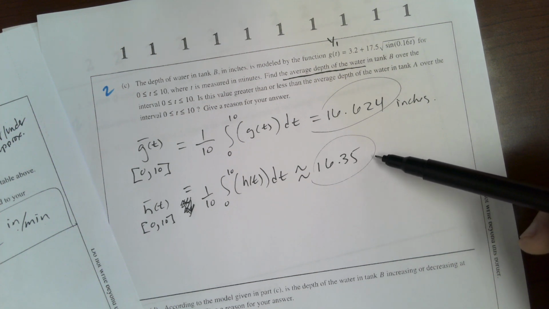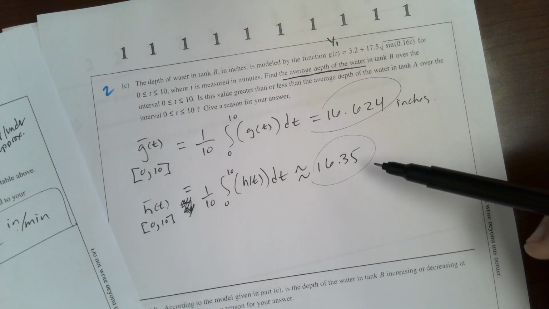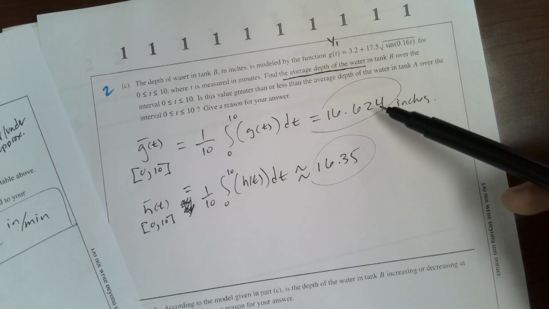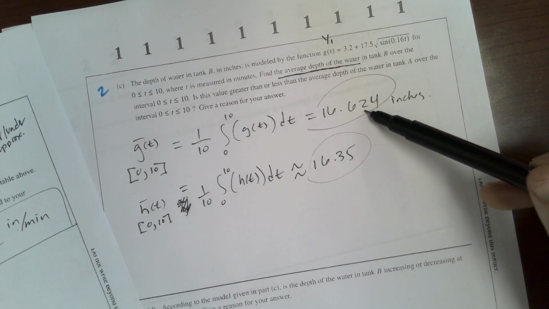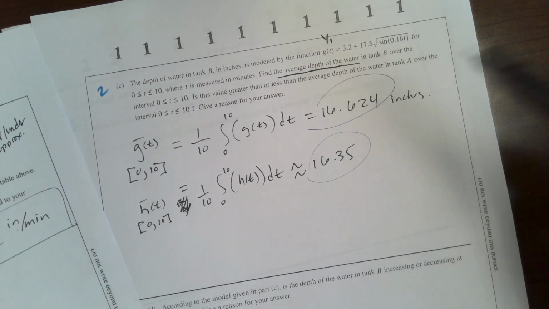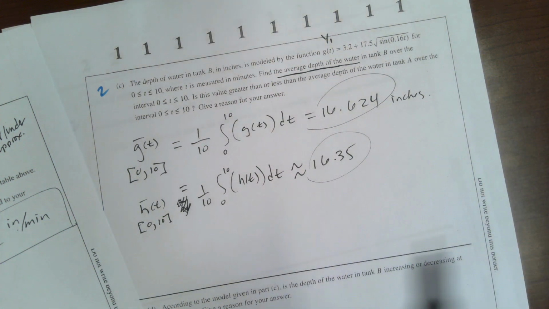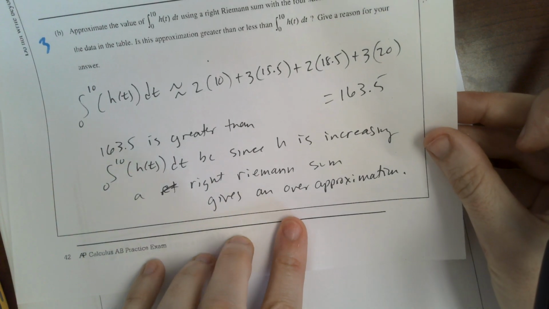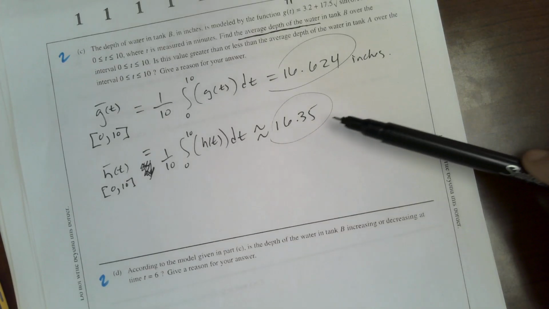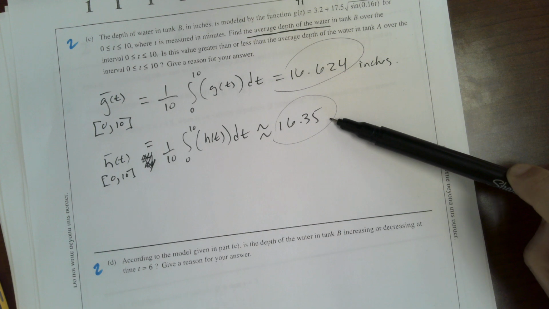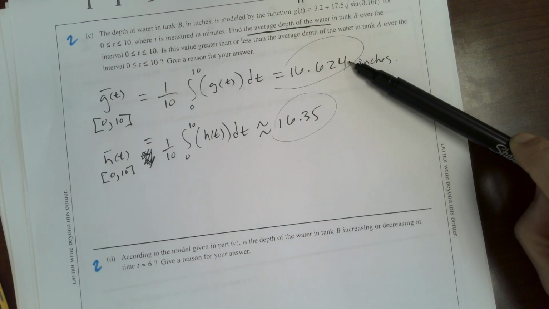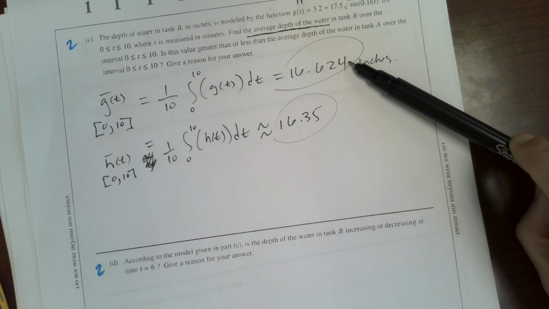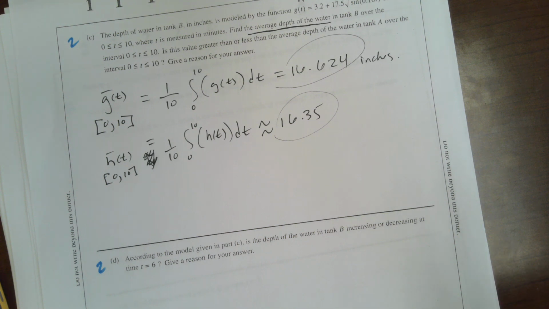But remember, this number is an approximation. So does it necessarily mean that this number is greater than the actual average value? Well, guys, because we already established that the integral is giving us an over approximation, if this is already an over approximation and it's less than this, then of course the actual average value of h would have to be less than.